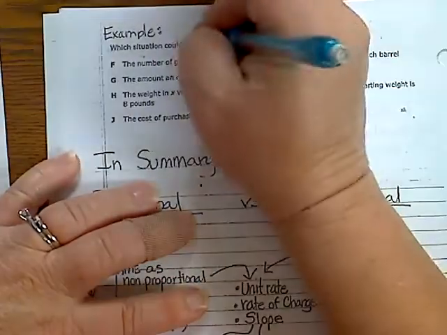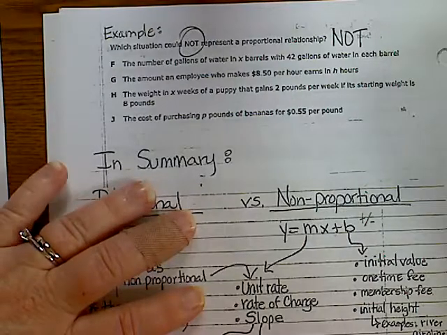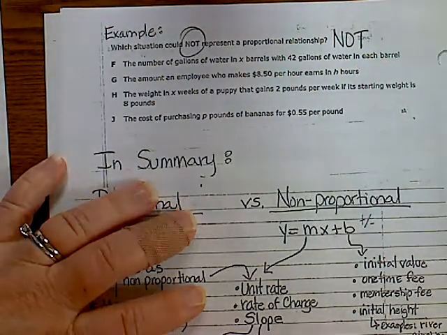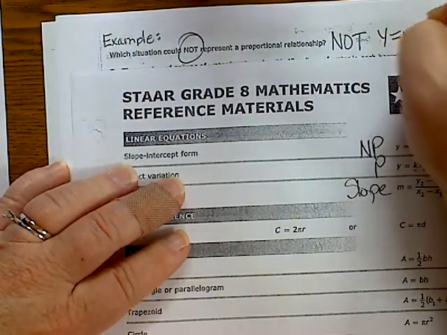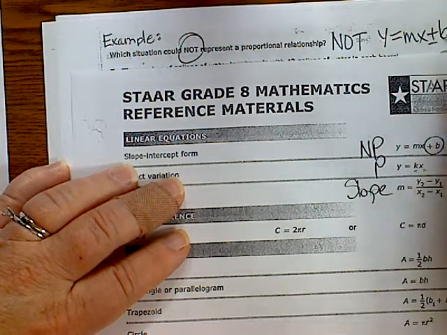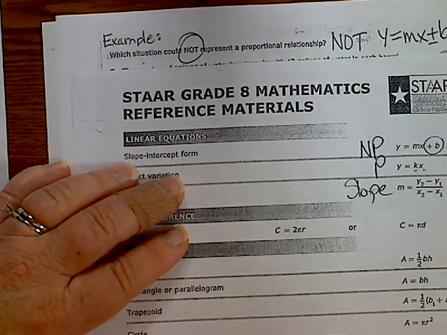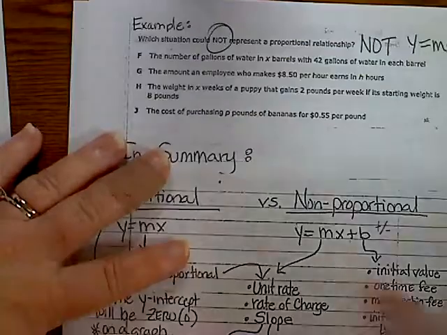So since it's a not, I'm going to write the word not, because I want you writing not when it's a not question. That means I'm looking for, if I go to my chart, and I'm telling you, use these strategies because you get one question. I mean, what question can make or break you on this stupid test? Okay? And yeah, it's a stupid test.